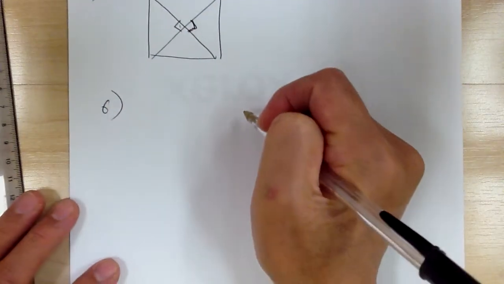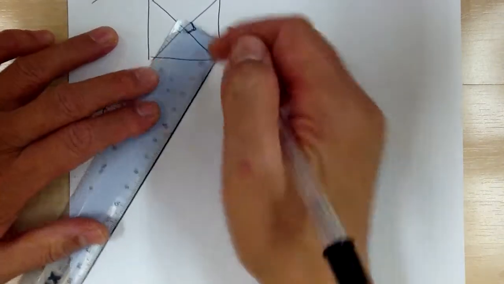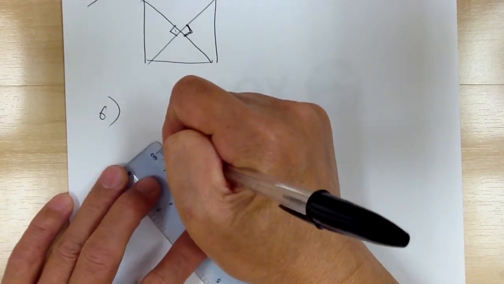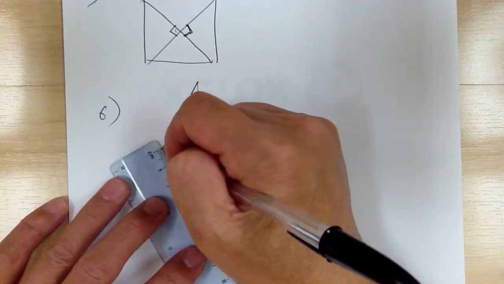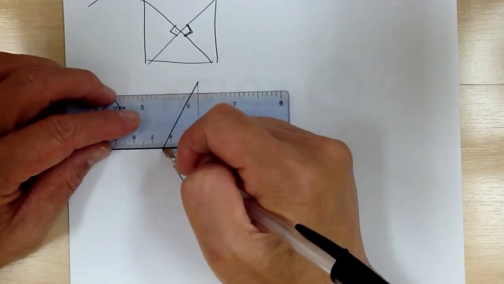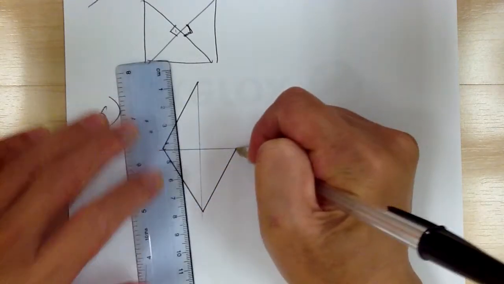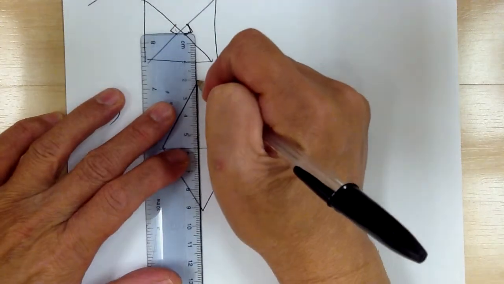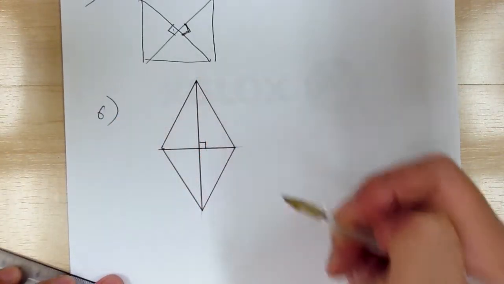Number 6, the diagonals of a rhombus are perpendicular. So if you have a rhombus and you draw the diagonals, the diagonals of the rhombus are perpendicular.